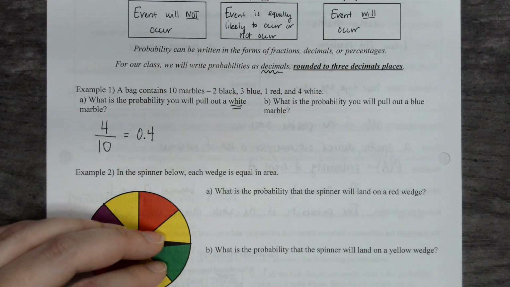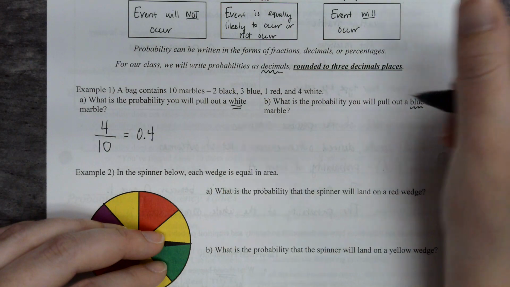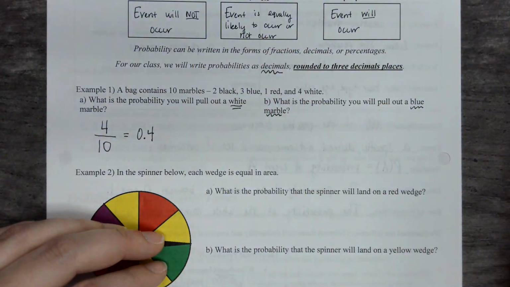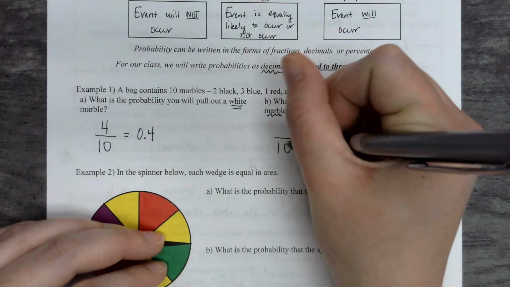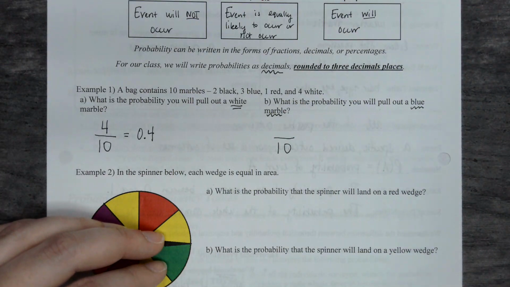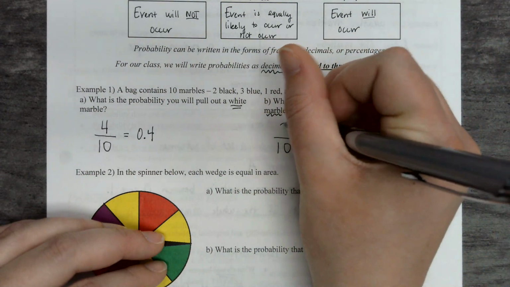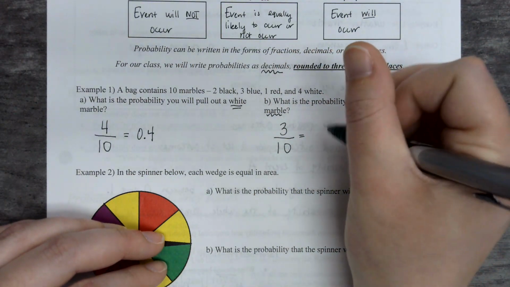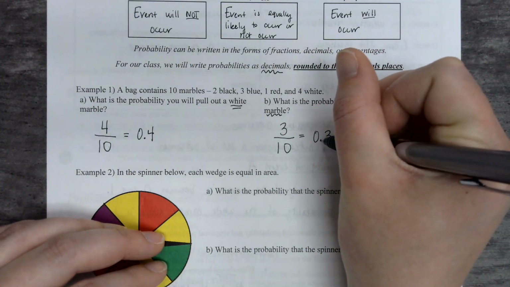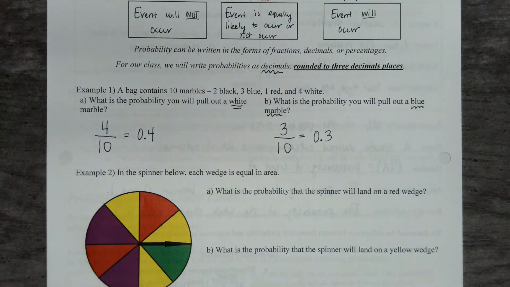All right, what's the probability that you're going to pull out a blue marble? Still I have 10 total possible outcomes. Looking at how many blue marbles, that would be 3 out of the 10. So I have 0.3 when I divide those.